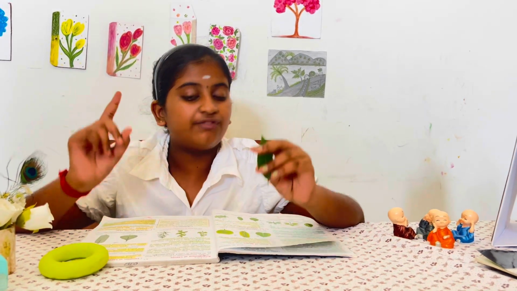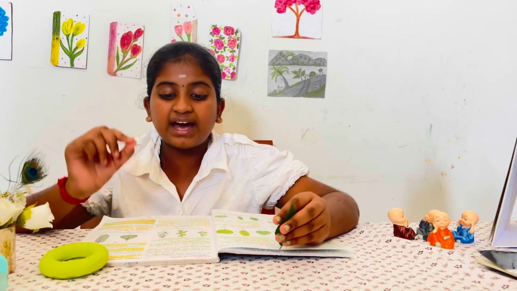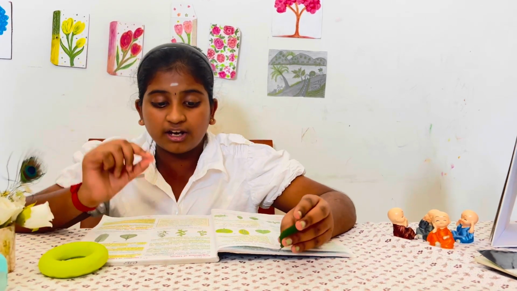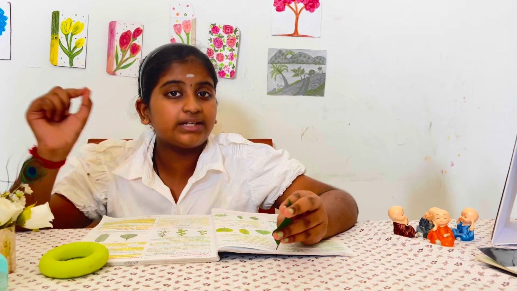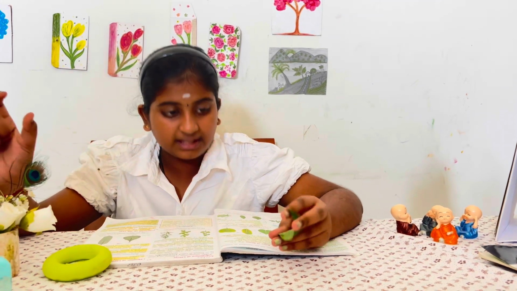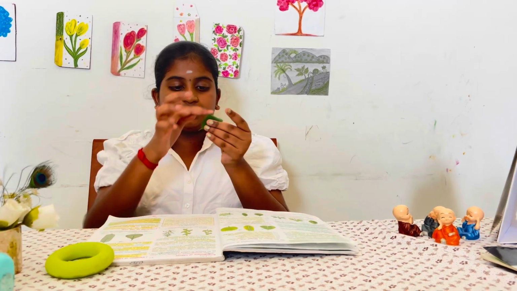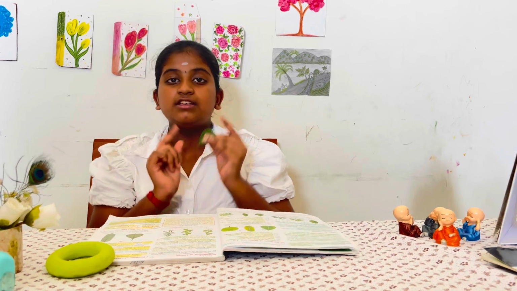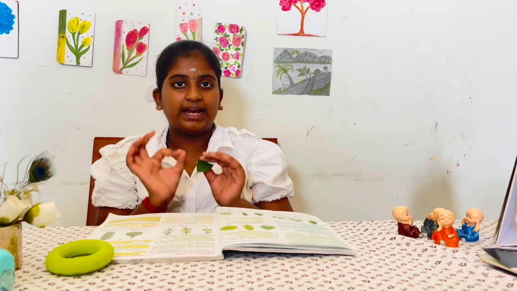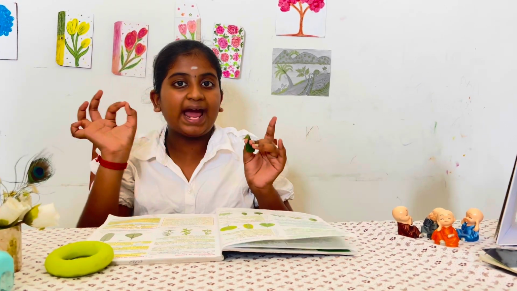And by the way, I forgot one point. Arrangements of leaves. The arrangement of leaves on a stem or its branch is known as phyllotaxy. The term phyllotaxy means the process in which the leaf is attached to the stem. I forgot that term, but remember the term phyllotaxy.